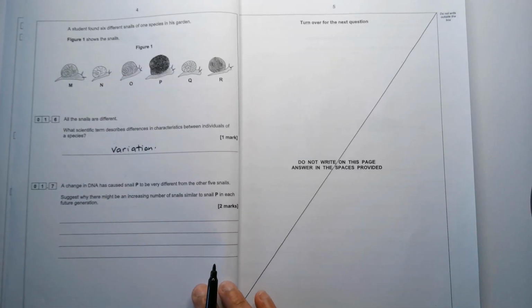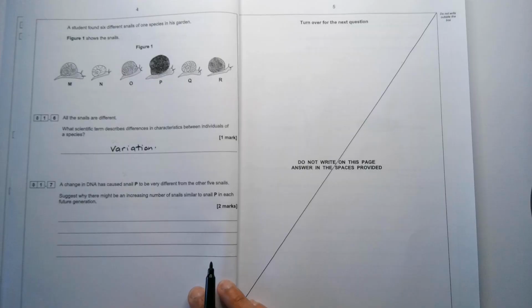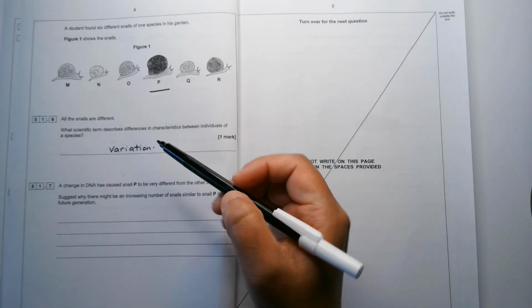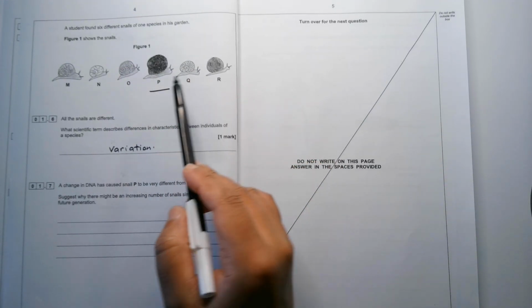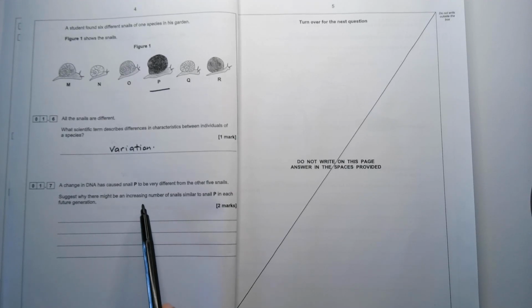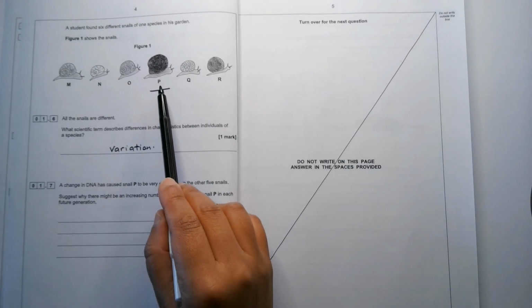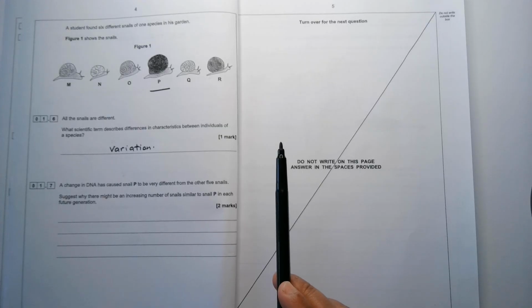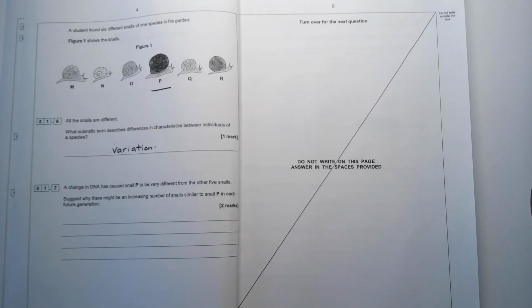A change in DNA has caused snail P to be very different from the other 5 snails. Suggest why there might be an increasing number of snails similar to snail P in each future generation. So you can see P has a larger shell.